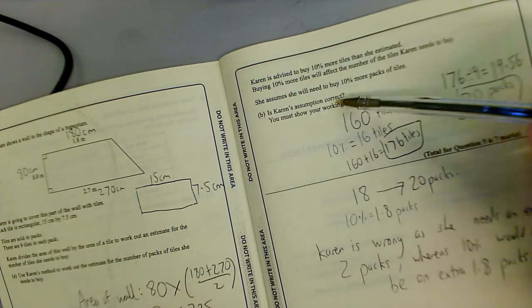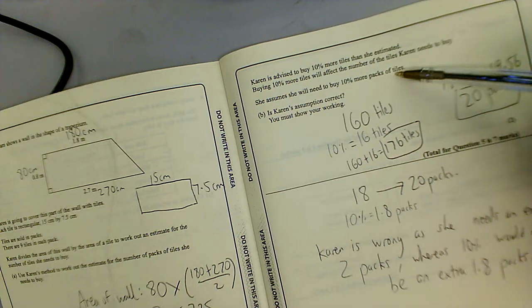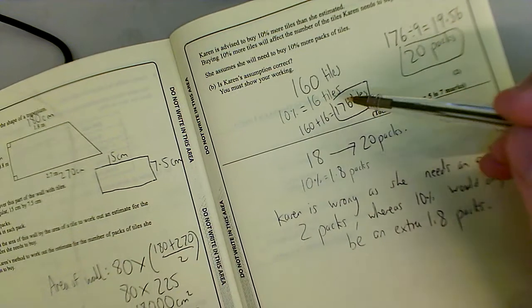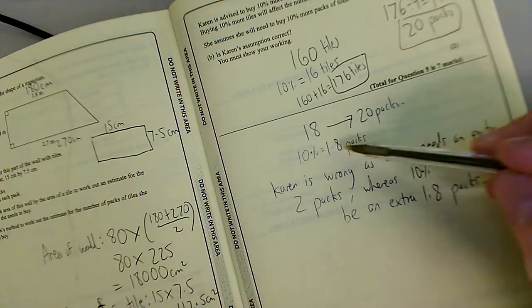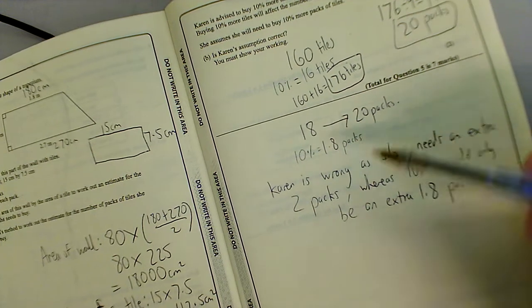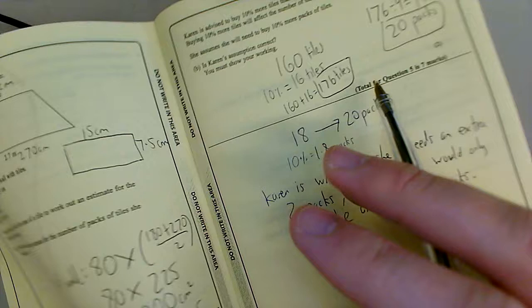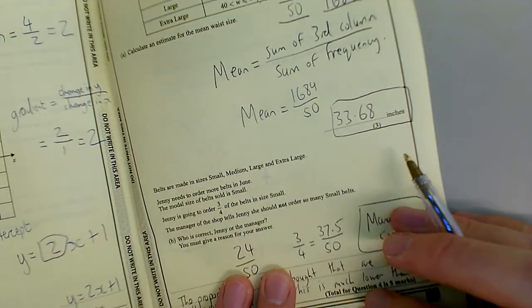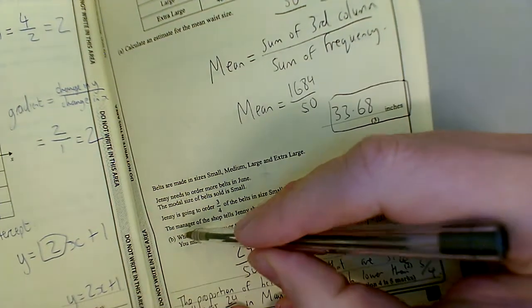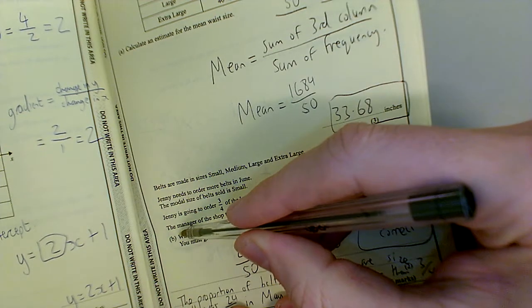So is Karen right in assuming that she needs 10% more packs of tiles? Well, she needed 18 before, she now needs 20. 10% of 18 is 1.8. So we can say, answering the question, because on question 4, just to go back before I went through it, on that video I didn't actually, just to correct this, I didn't actually answer the question properly.